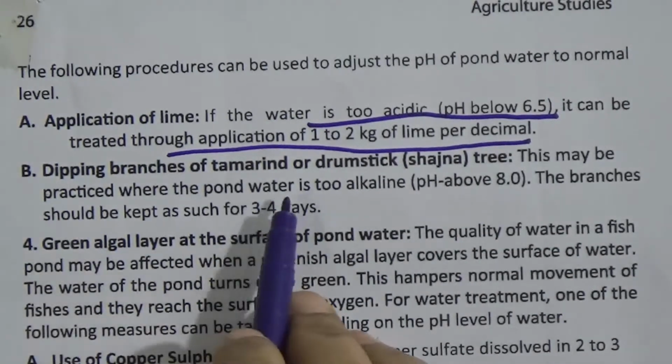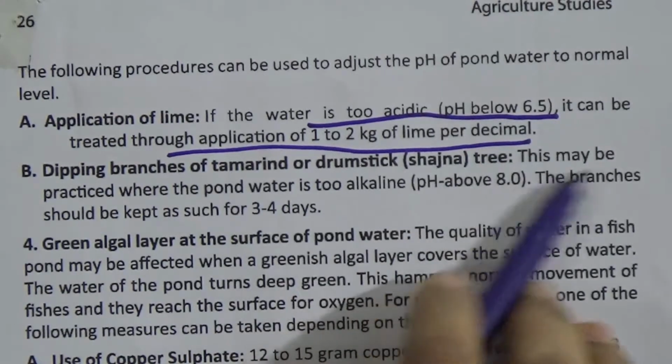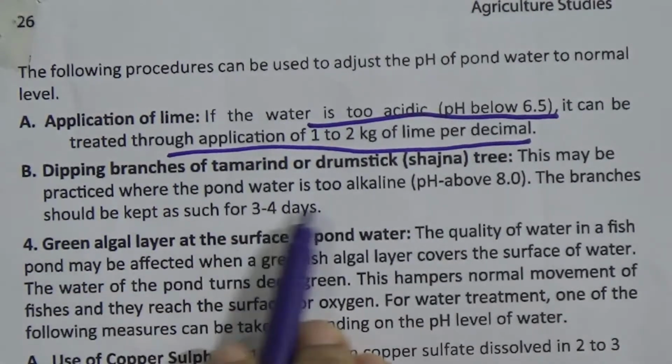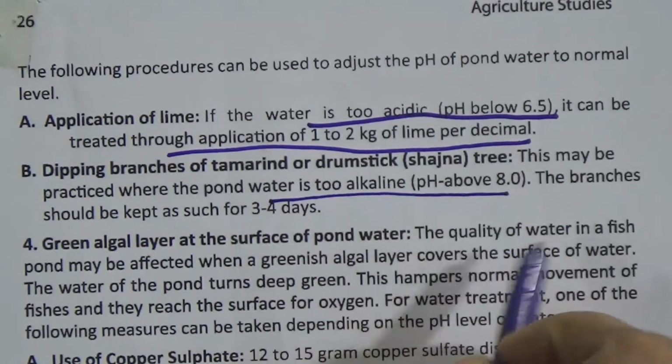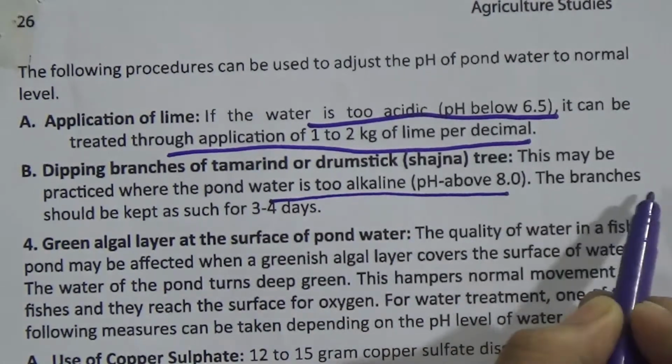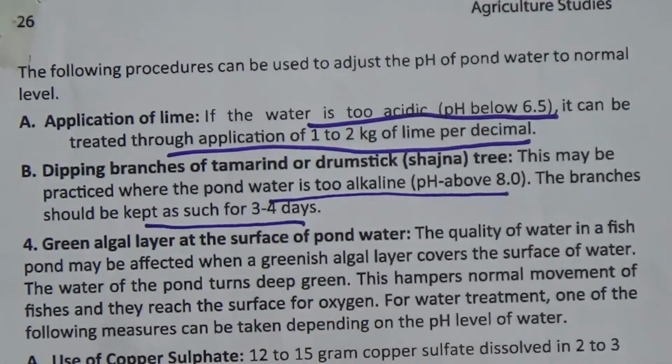Then, dipping branches of tamarind or drumstick, that means shojne tree. This may be practiced where the pond water is too alkaline, that means the pH is above 8. The branches should be kept as such for 3 or 4 days.